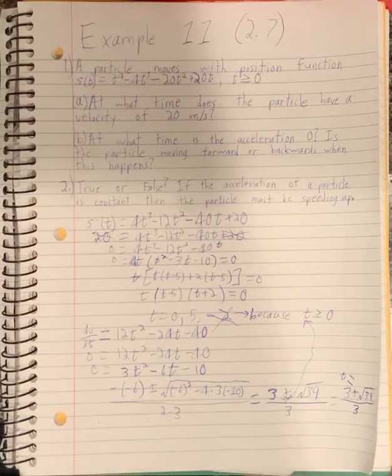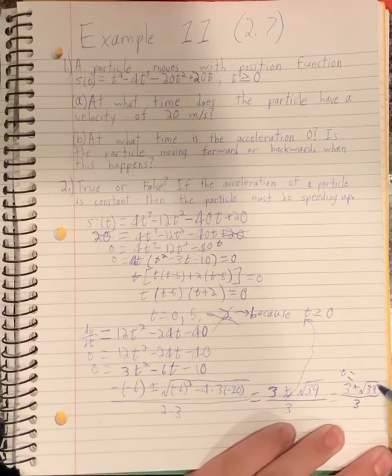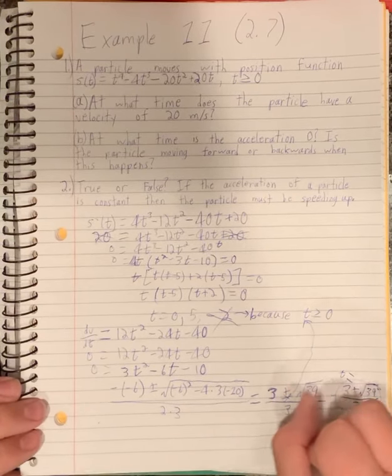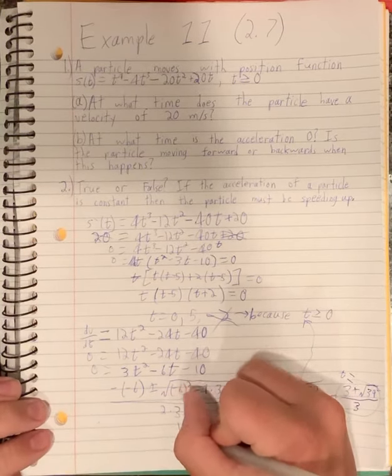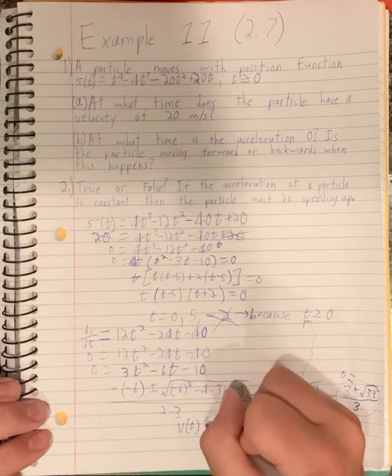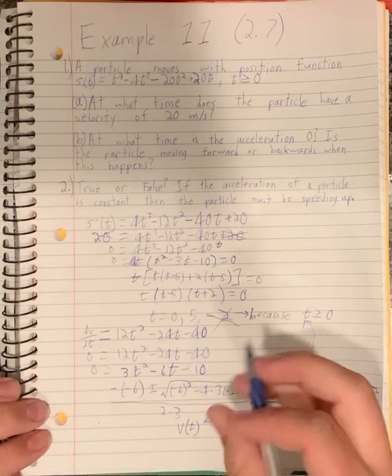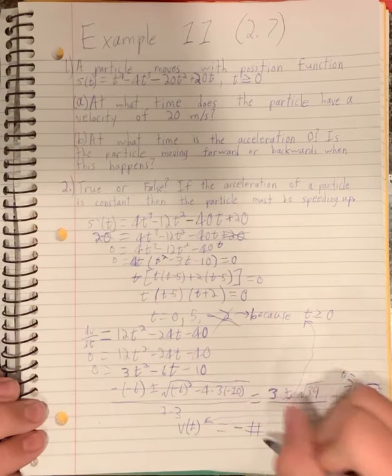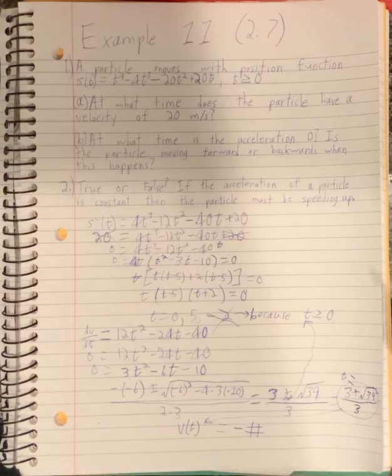So if you take this and plug it in to our velocity function, then you're going to get a negative number, and so it is moving backwards.